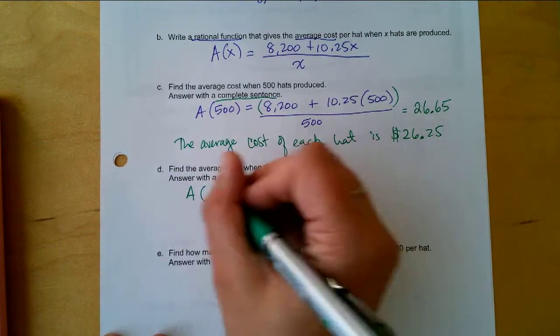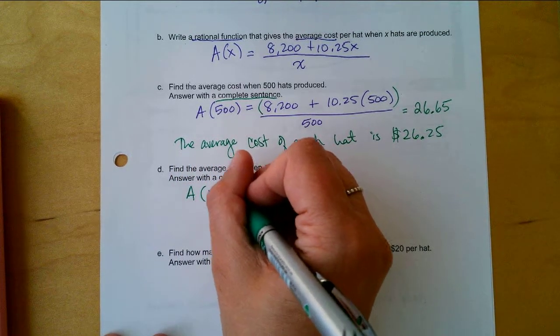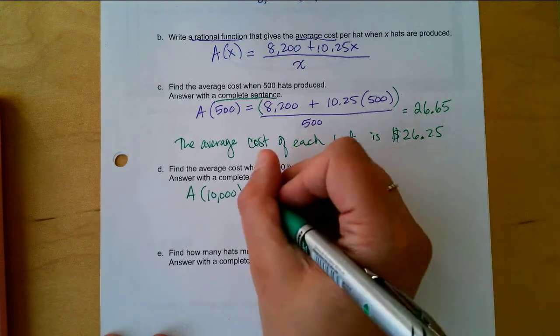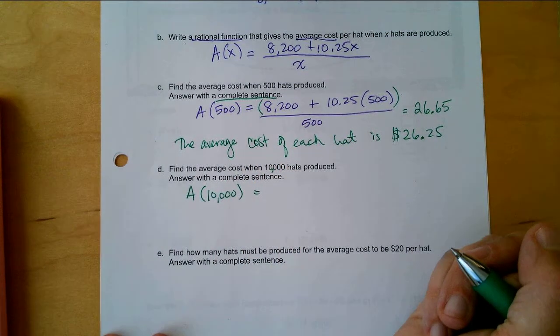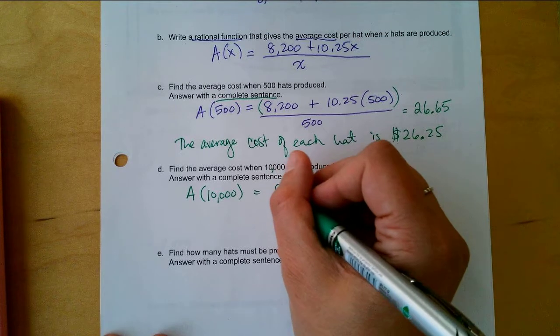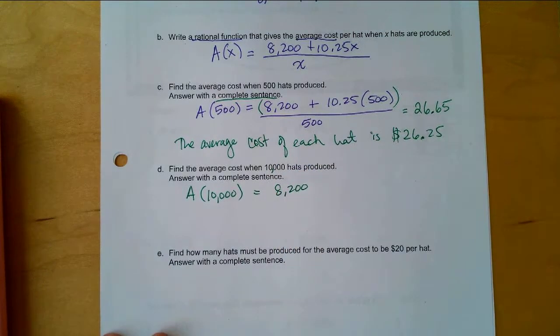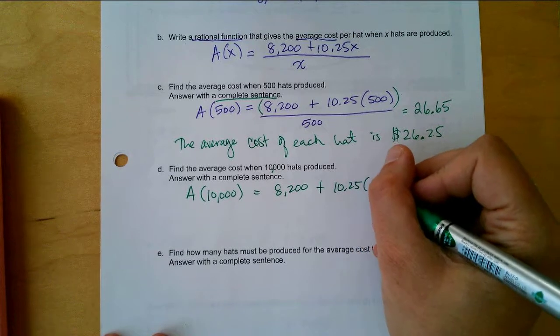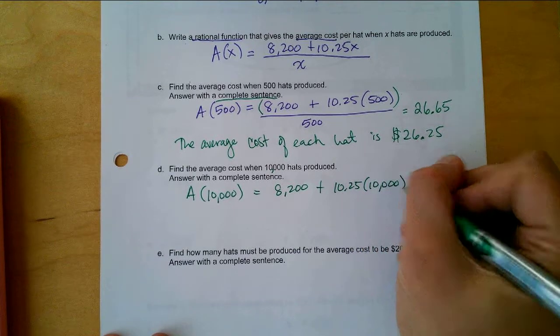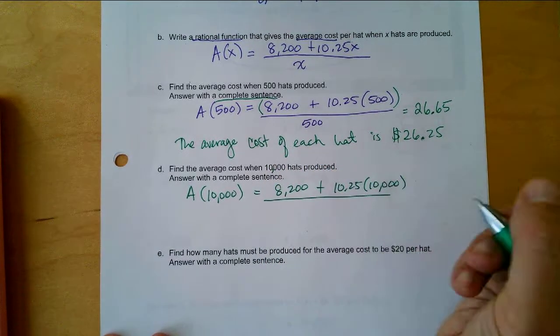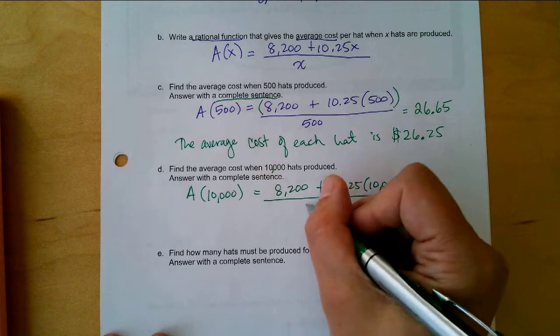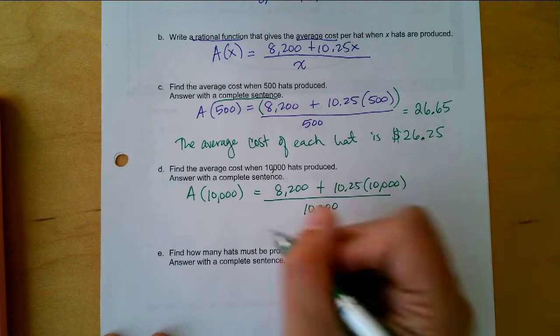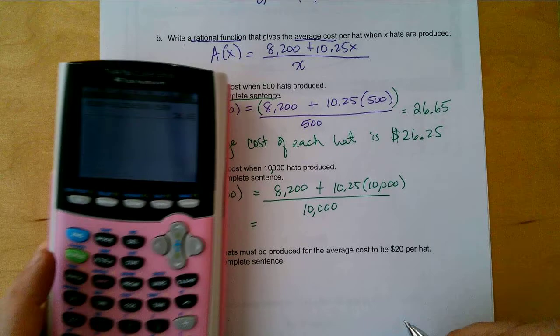Let's look at the average for 10,000 hats. How would I find the average cost for 10,000 hats? I take the 8,200 setup plus 10.25 for 10,000 hats. And what am I going to do to this whole thing? Divide by 10,000. So let's find the average cost.